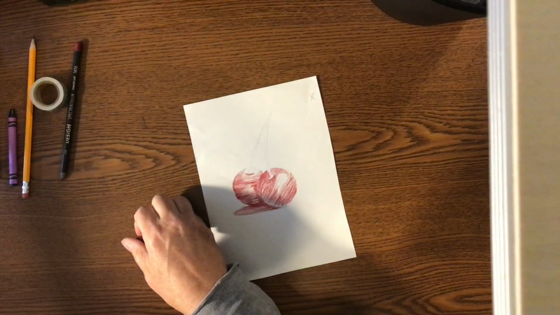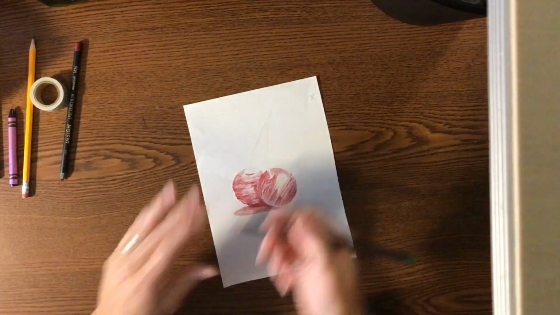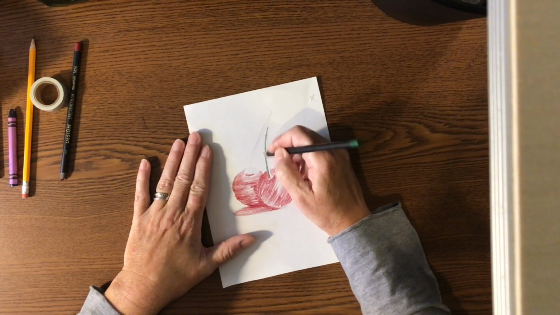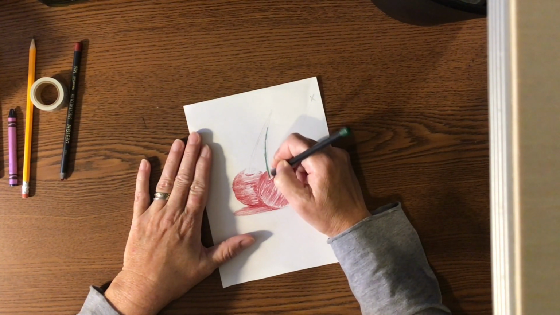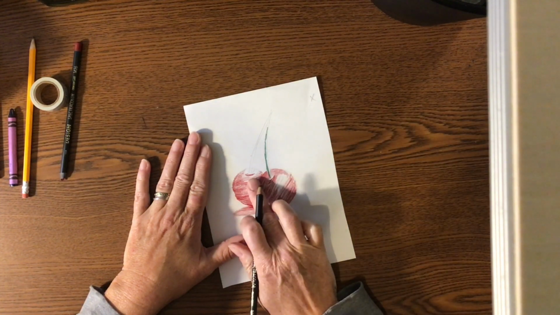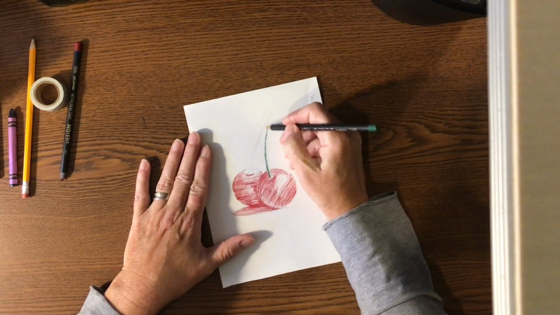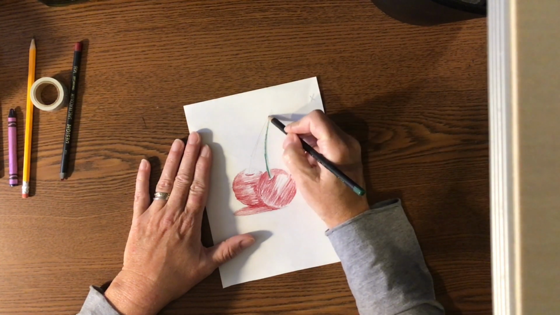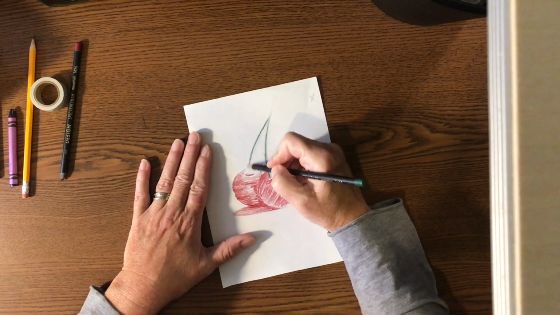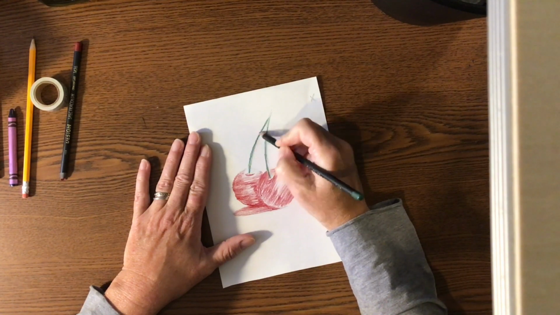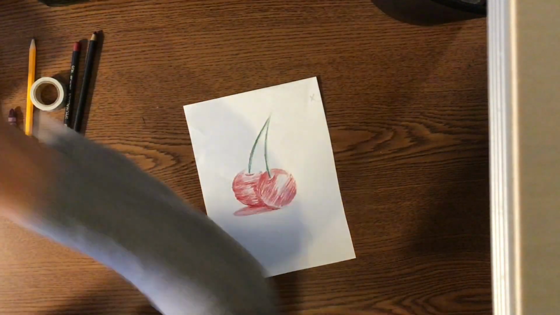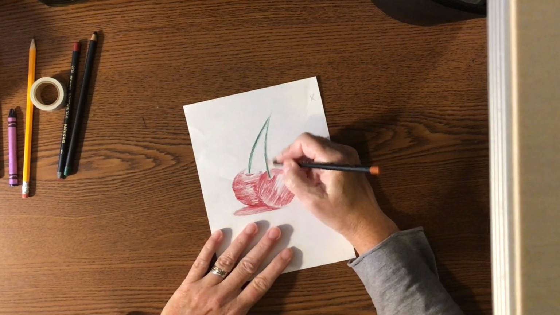I'll get some green for up on my stem. And my stem's the same idea. Like if my stem is colored, I can go ahead and color it, and I press hard on the dark side, which is this side, and the light is on that side. So I know I'm gonna go a little bit softer up close and down there. I might leave a little white popping through. And again, dark on one side, a little light coming through, maybe put a little brown in my stem.